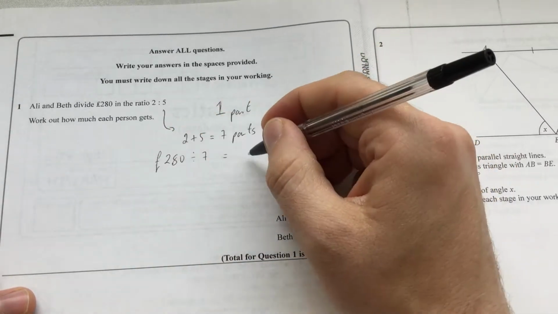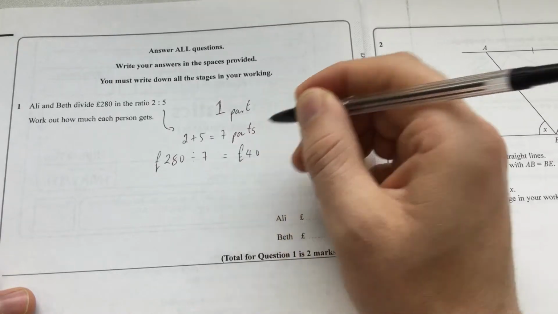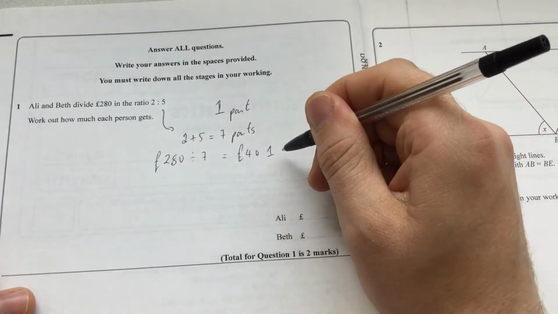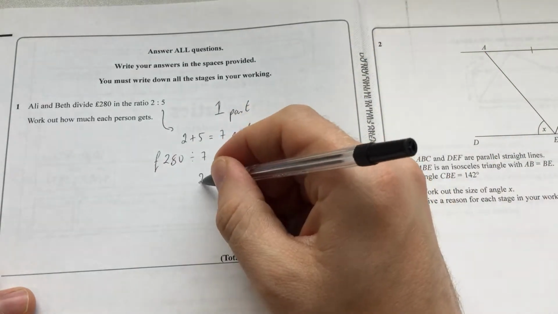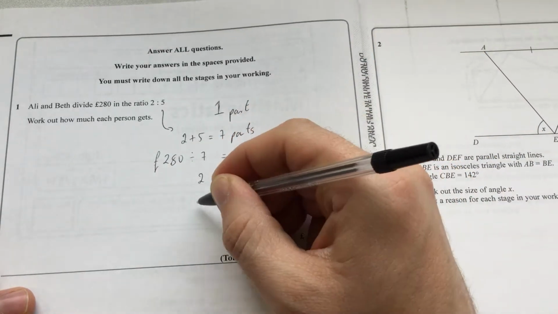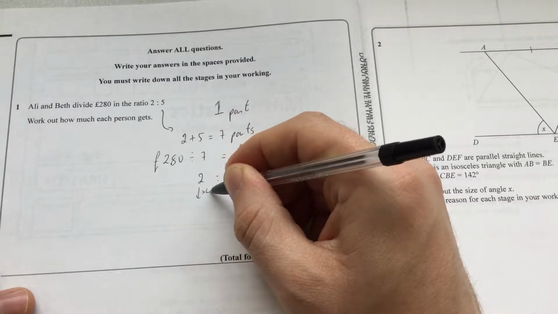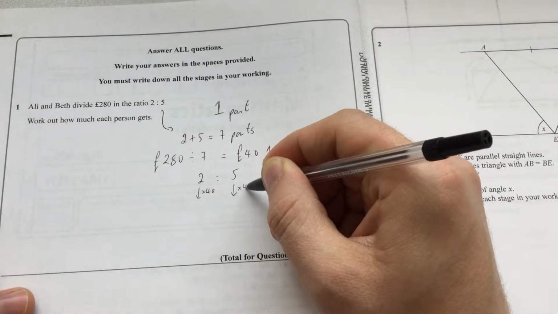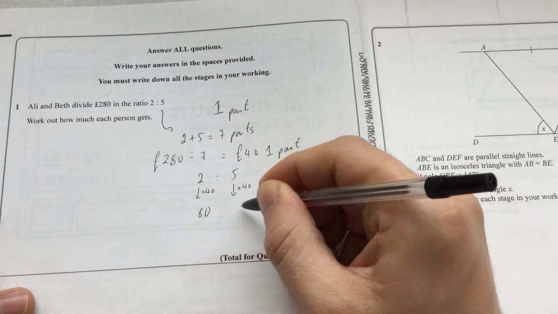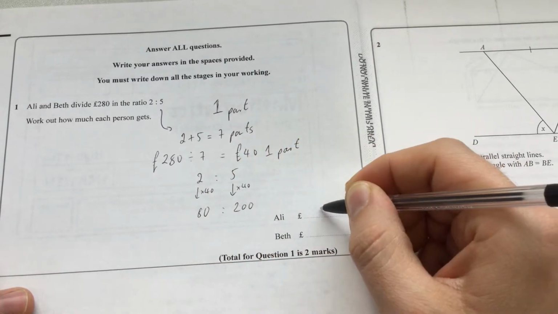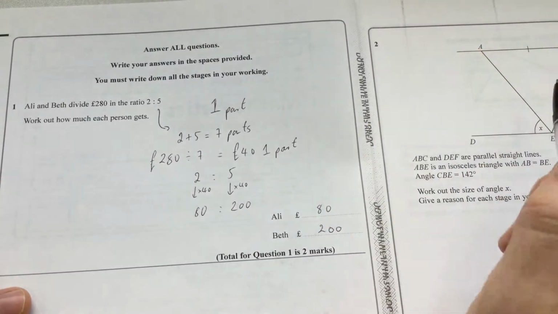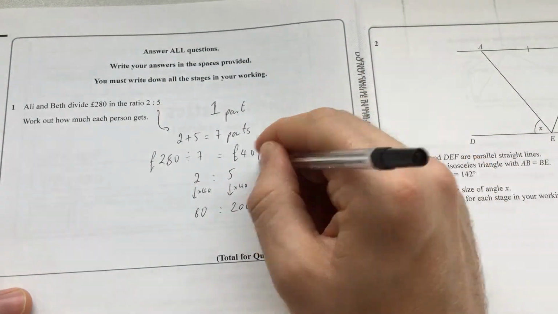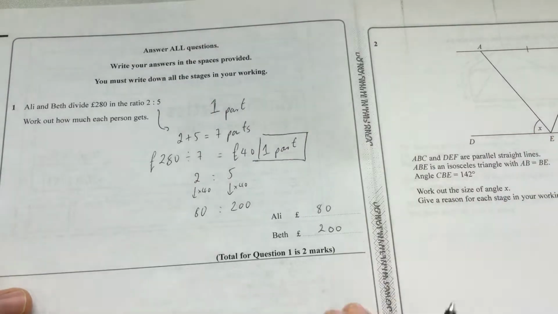So divide our money by 7. 28 divided by 7 is 4, so that'll be 40. So each part is worth £40. Ali gets 2 parts, Beth gets 5 parts, so we're going to times both of those by 40 to get 80 and 200. So that's how much each of them gets. Okay, so very standard with ratio. Finding one part is the important feature.